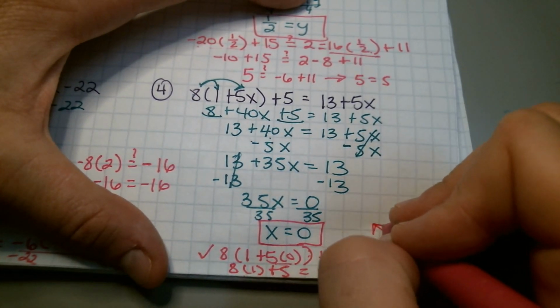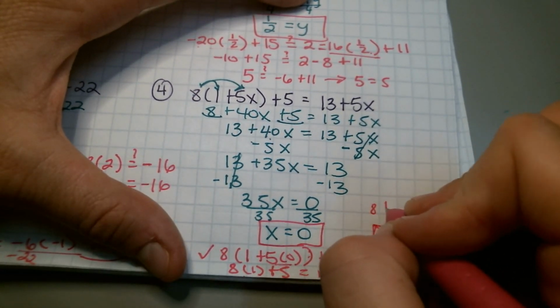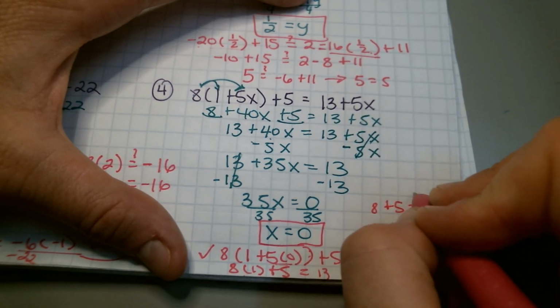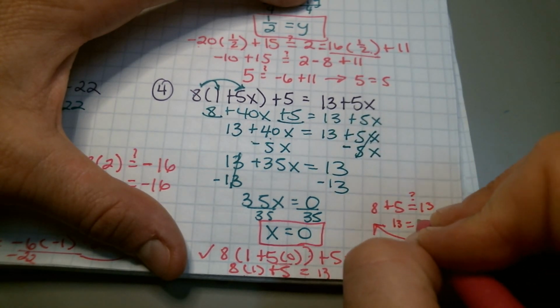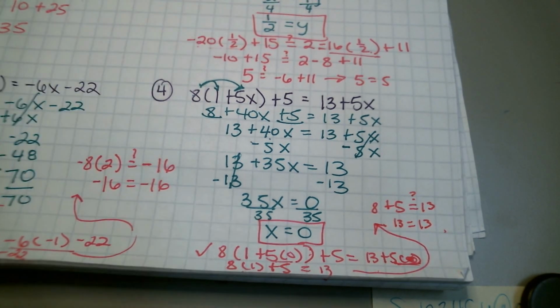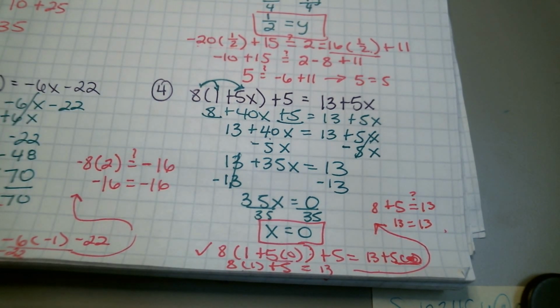And I ran out of room, so we'll do this right here. 8 times 1 is 8, plus 5, does that equal 13? And yes, it does. So that tells me that the value of x is indeed 0.